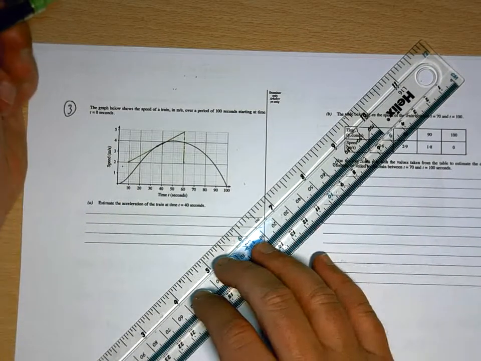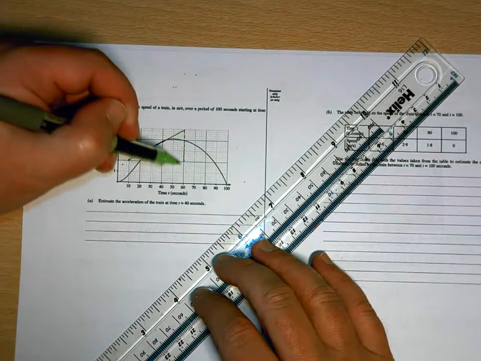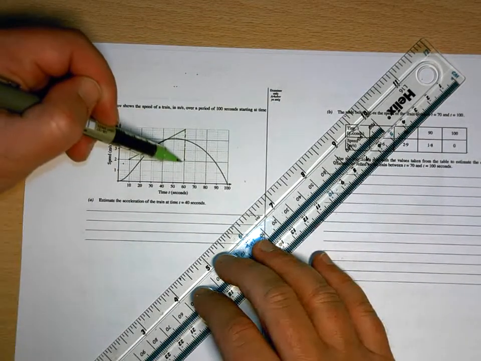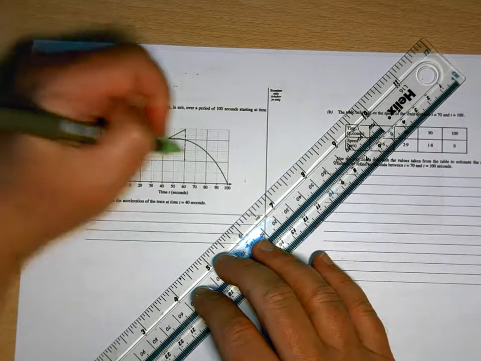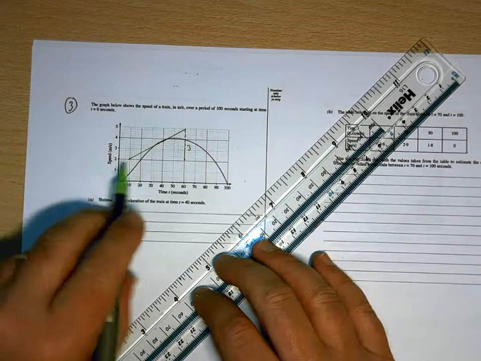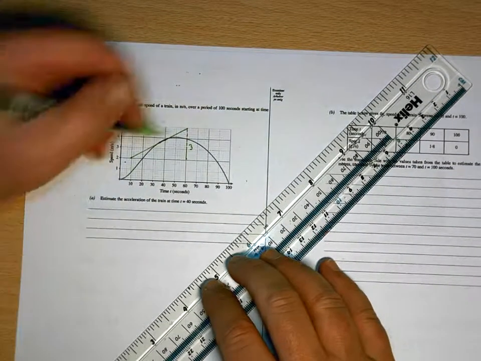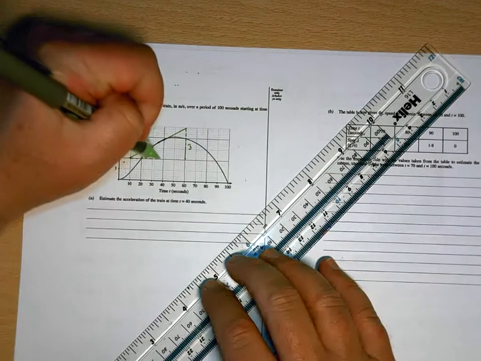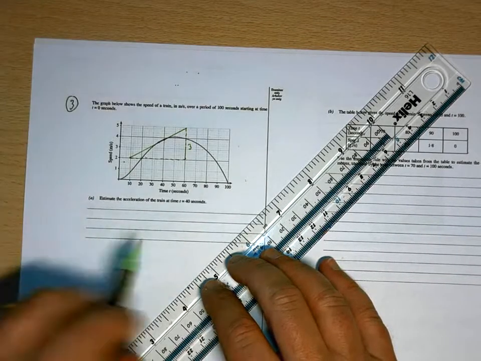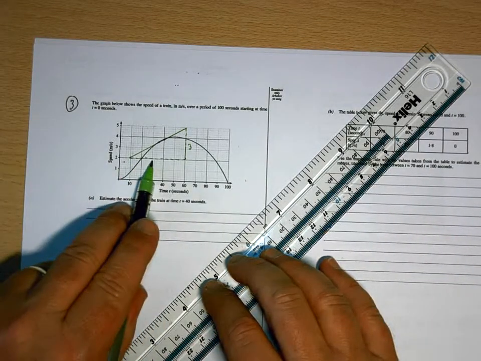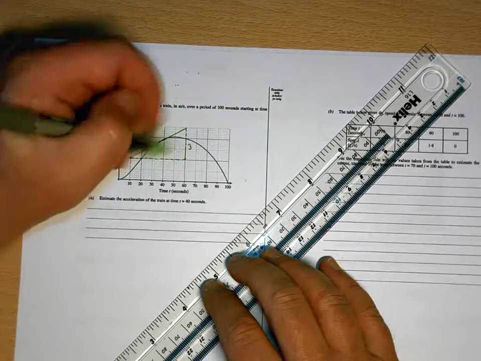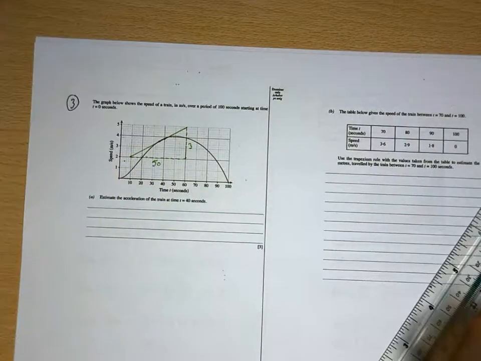So in order to work out the gradient, I need to know that distance there, which is going to be 1, 2, 3. And this distance here, mark it on, which is going to be 10, 20, 30, 40, 50.